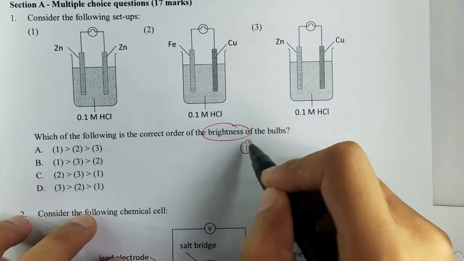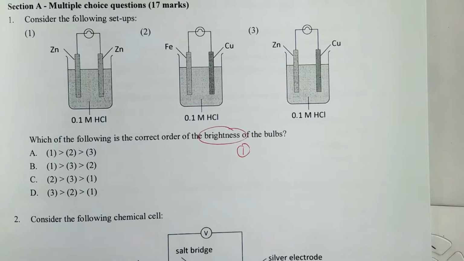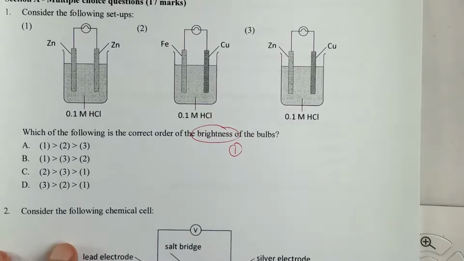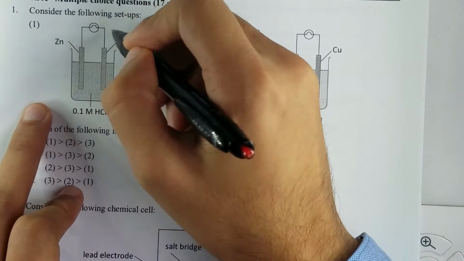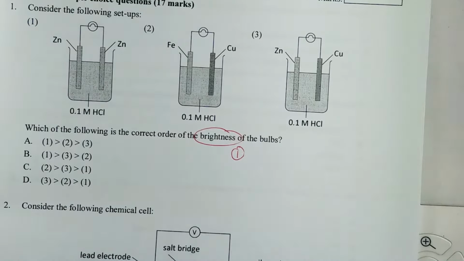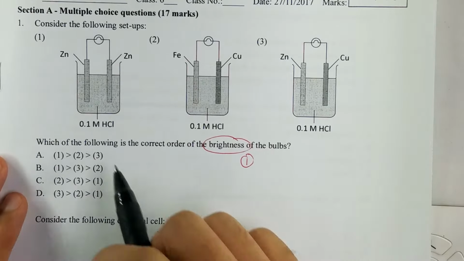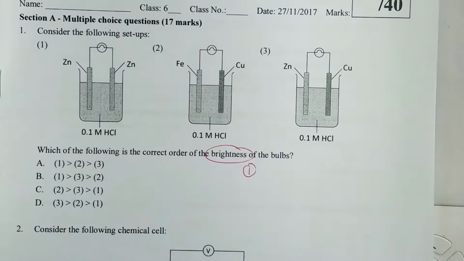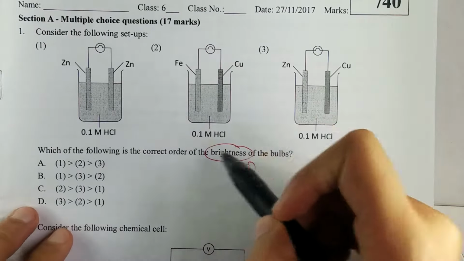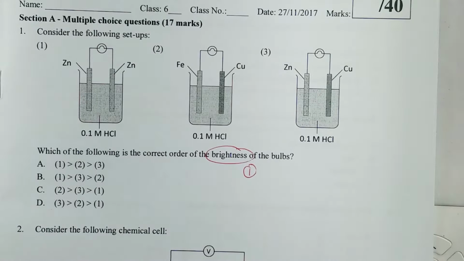So first thing you have to know, what does the brightness depend on? If they have the same rod, will there be any electrons moving through the light bulb? If you have that concept, this question should be a piece of cake. But judging by the test I marked, only 50% of you got this correct. The main reason was you did not know what the brightness means. So let's have a look.